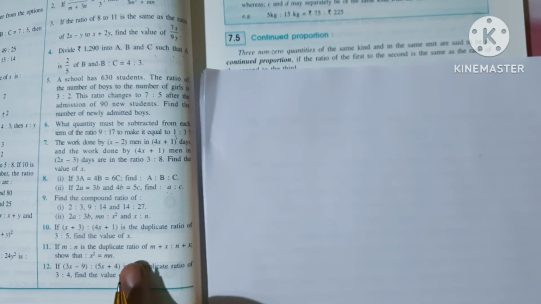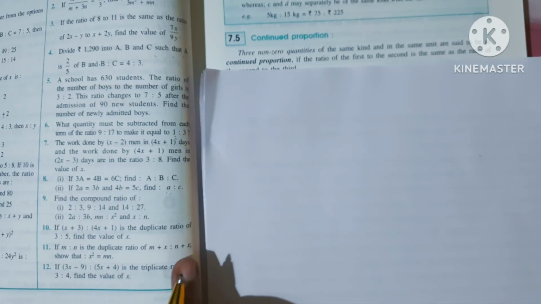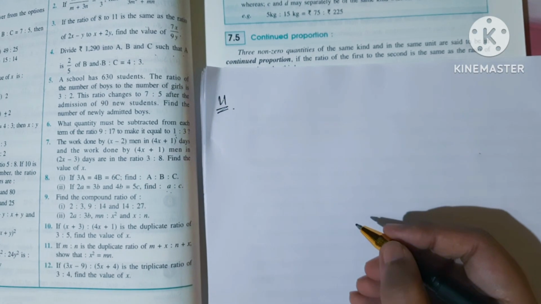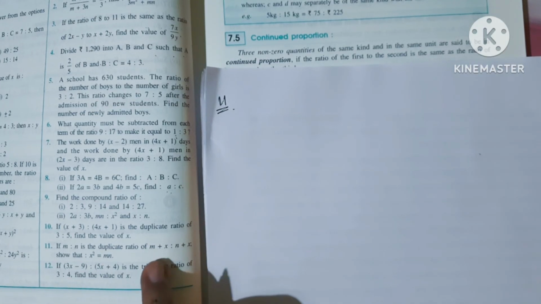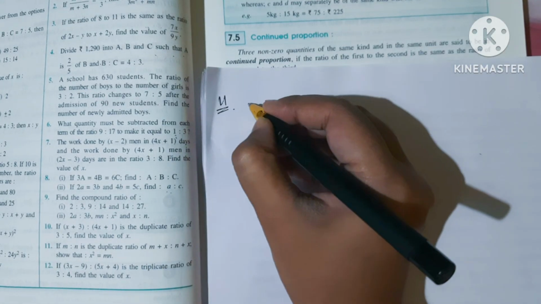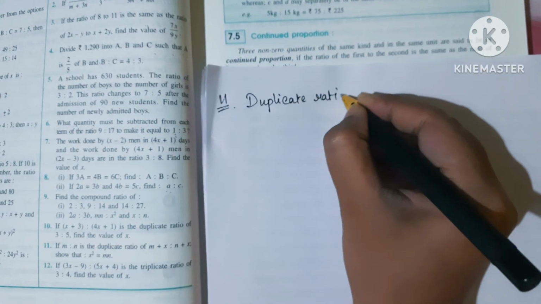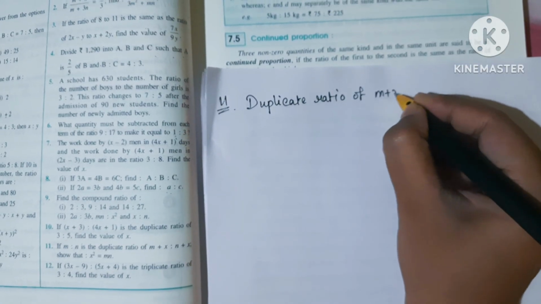Now question number 11. If m is to n is the duplicate ratio of m plus x is to n plus x. So first find out the duplicate ratio of m plus x and n plus x.